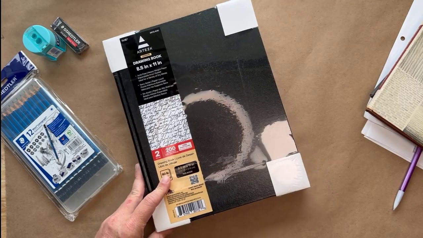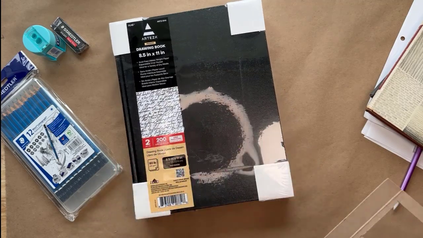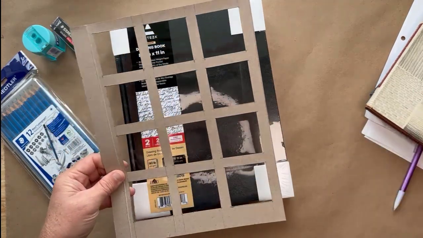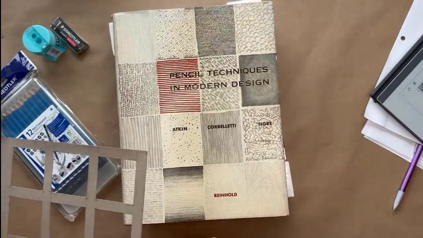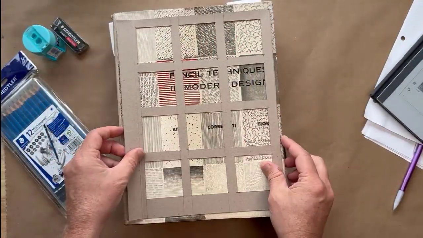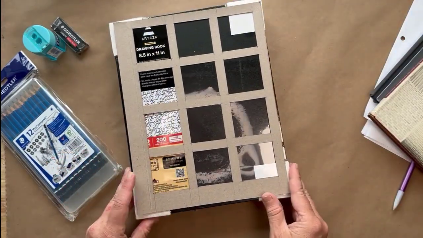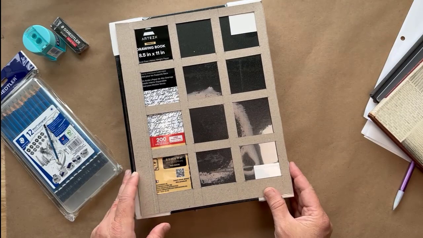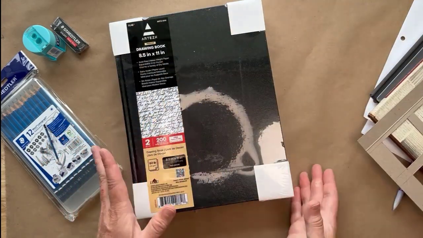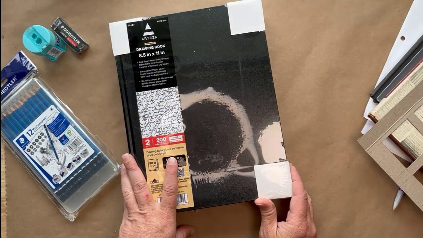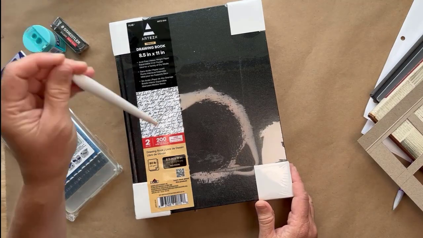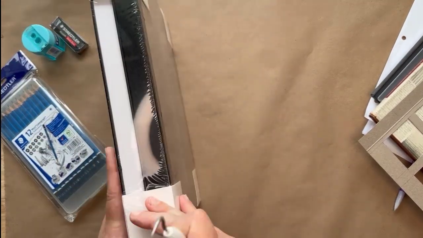And then to facilitate some of these techniques and practices, sort of inspired by this book cover, which is a little bit larger than our 8.5 by 11, I made myself this 8.5 by 11 template, so I can just trace in this book where I will be having those practices and techniques.